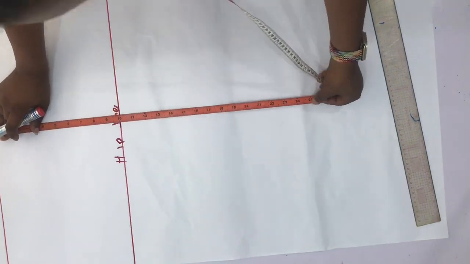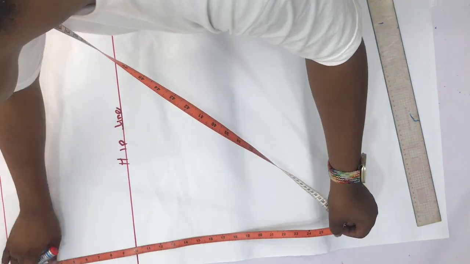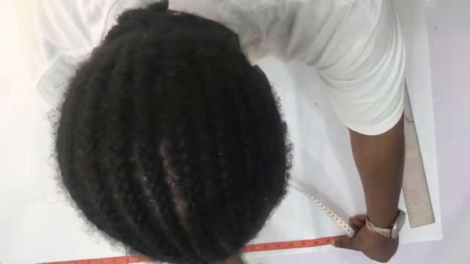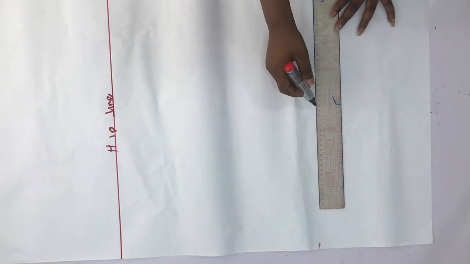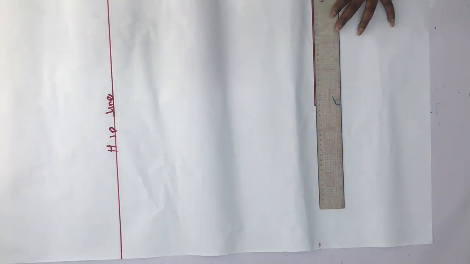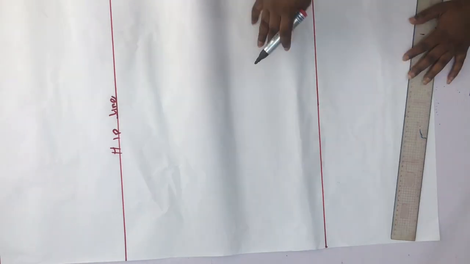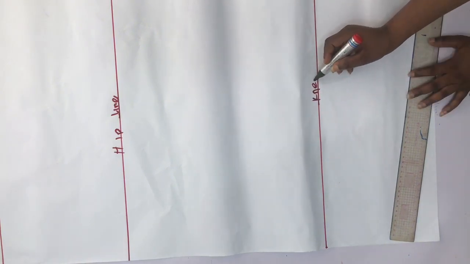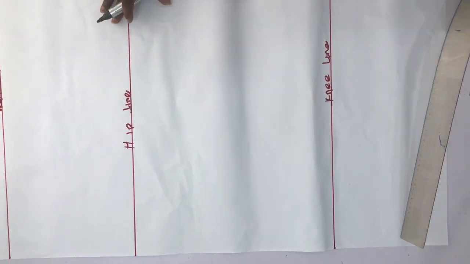So after doing that, the next thing we're going to be doing is to measure our knee length. To measure the knee length, you're going to be measuring from the waist to your knee. Then mine is 26, so I'll also measure it here. Then you label it, of course.